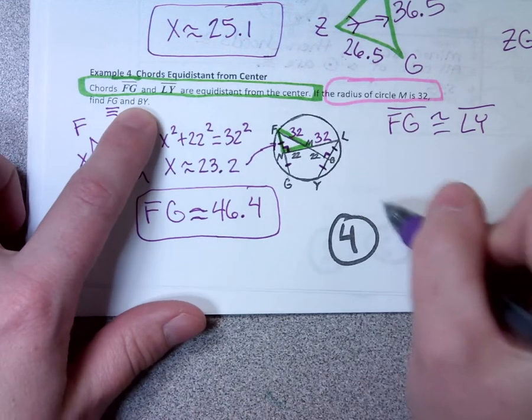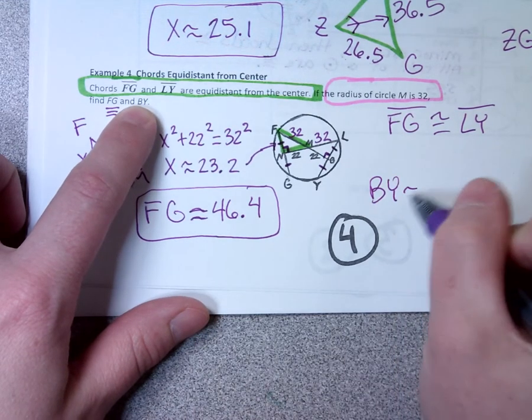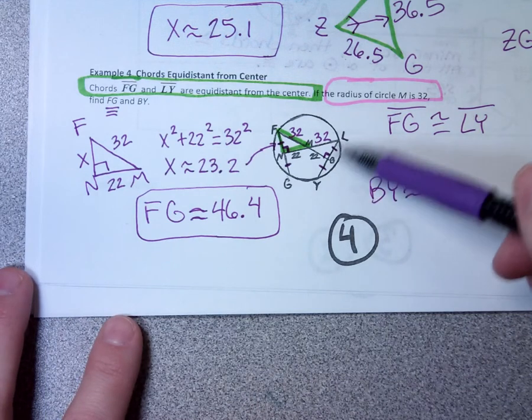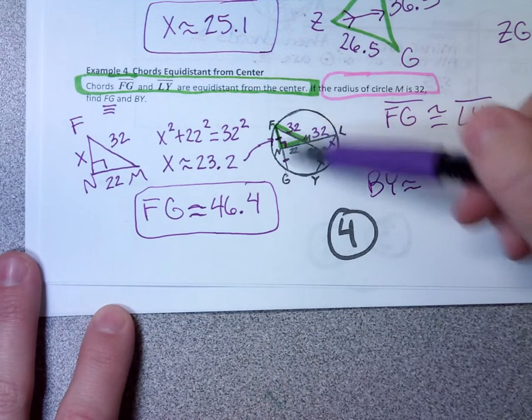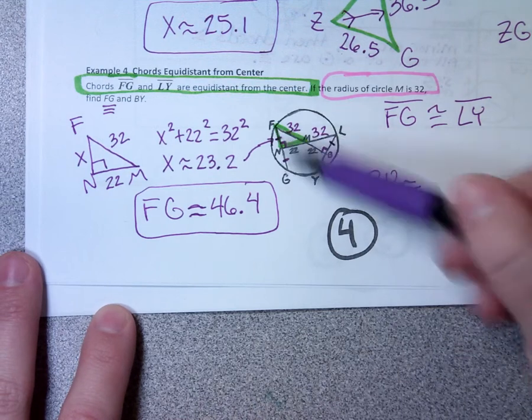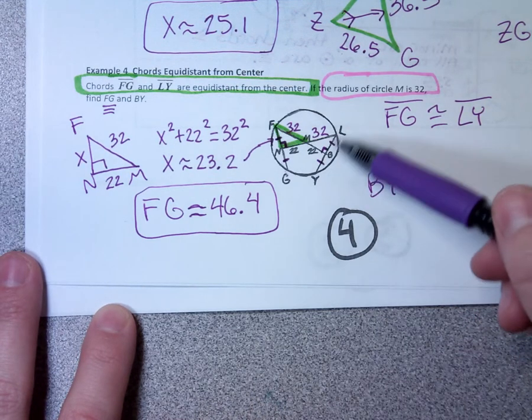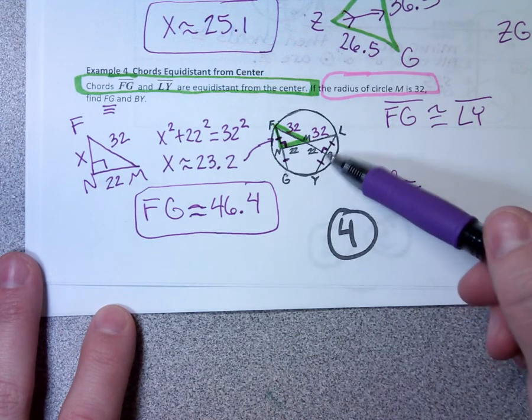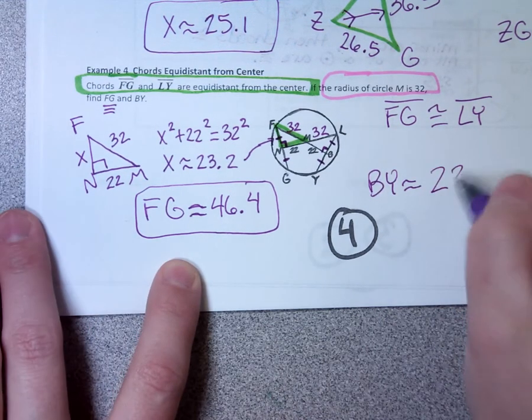So if I wanted to know how long BY is, how long is BY? Is this chord the same length as this chord? So if this chord is 46.4, this chord should be 46.4, right? So what would BY be? 23.2. It'd be half of that.